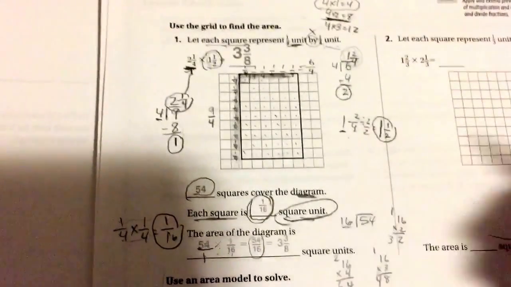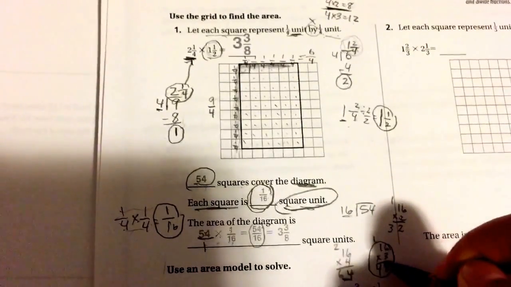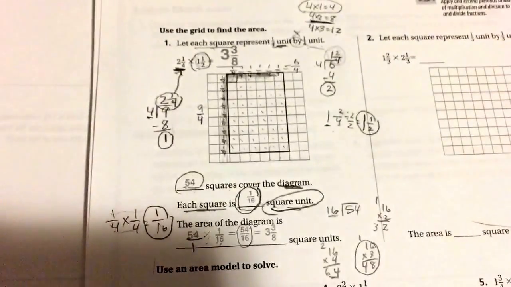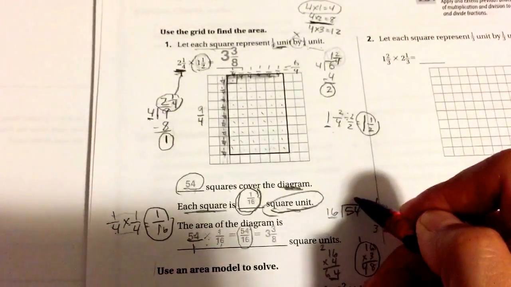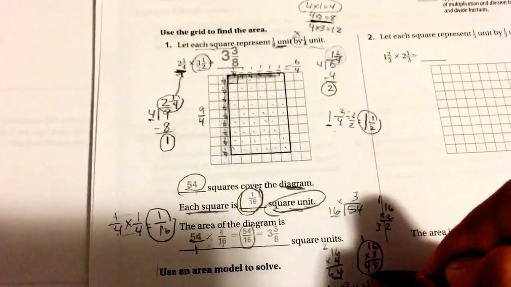Uh-oh, 64 is bigger than 54, so what am I going to use? 16 times 3. So, buddy, 16 times what number gets close to 54 without going over? 16 times 3. 16 times 3 is what? 48.